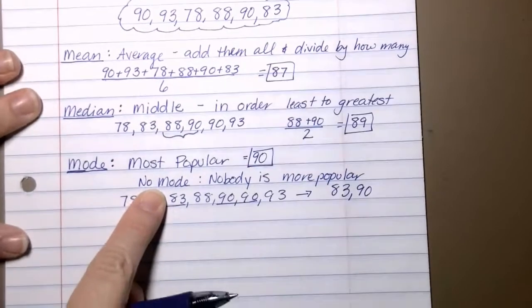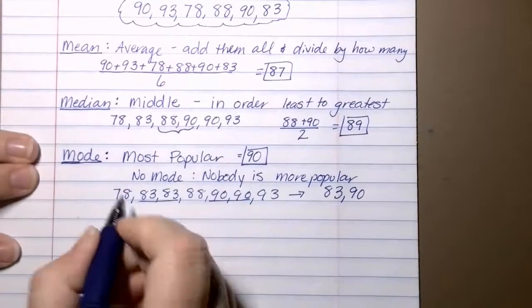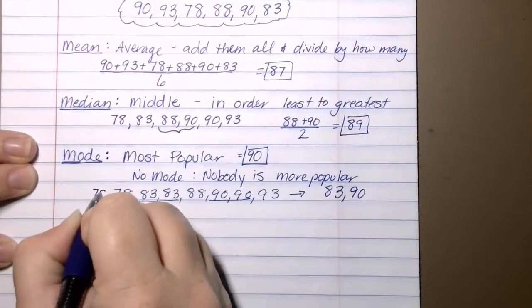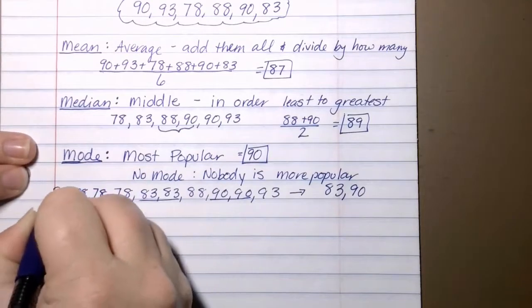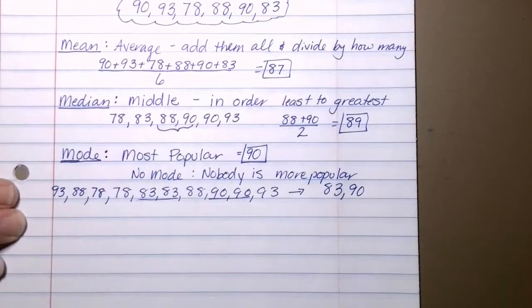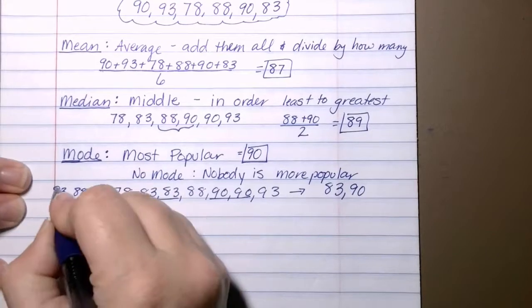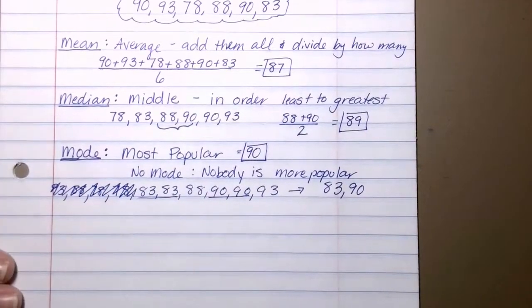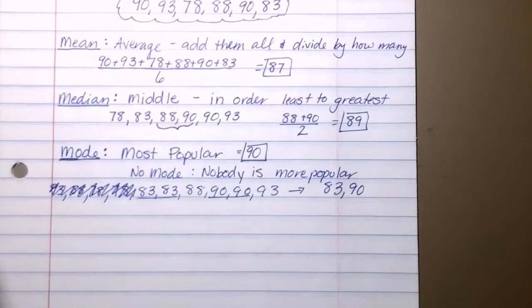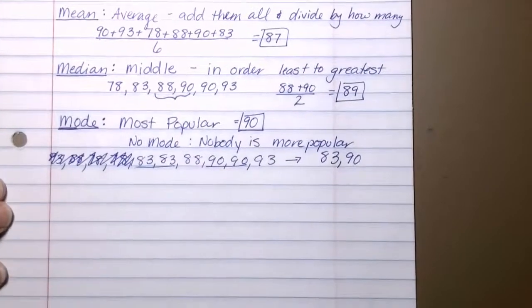Now here's a question. What if I added another 78, another 88, and another 93? Then we would have no mode because everybody occurs twice, nobody's more popular. Okay? As it is here though, whoops, that 78 is supposed to be on there regardless, it's still 83 and 90. Okay? All right.